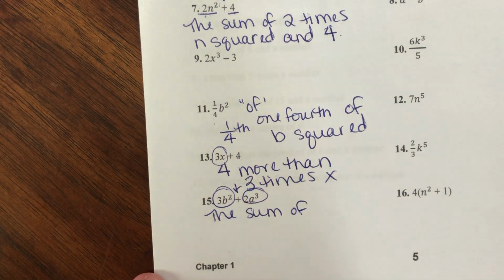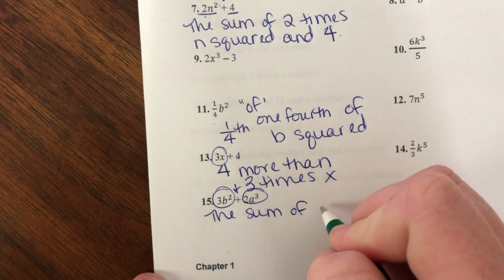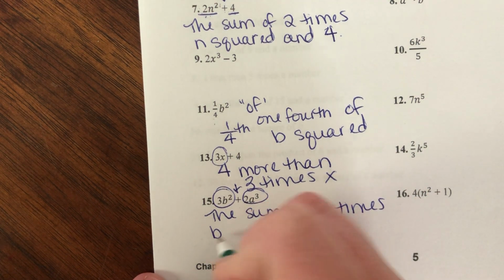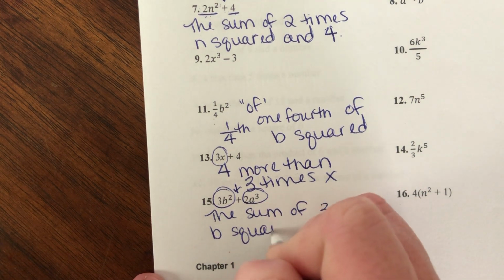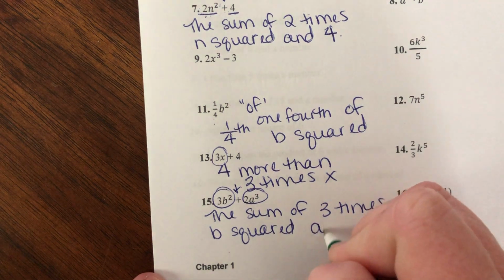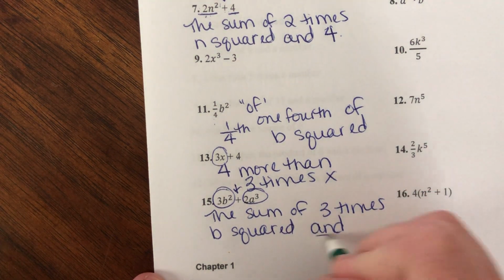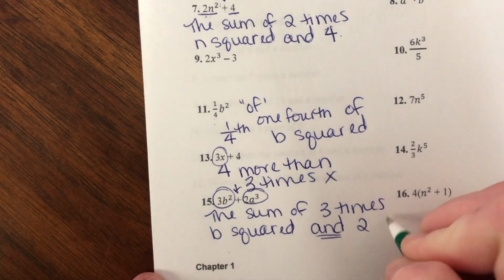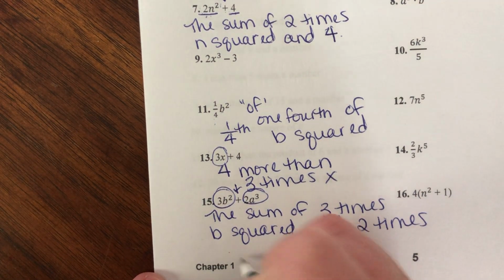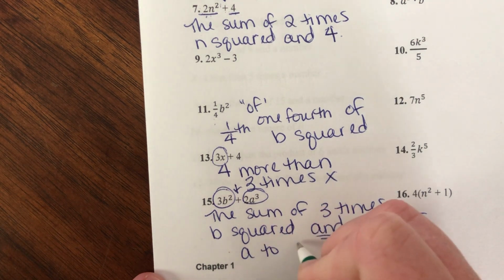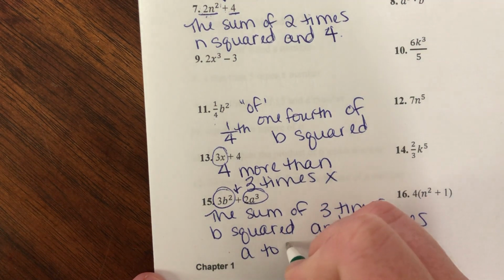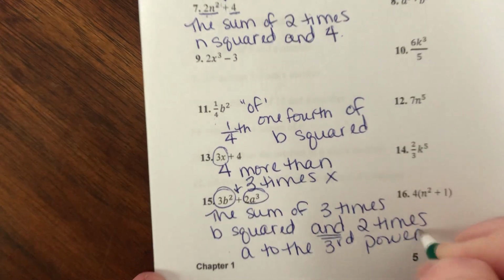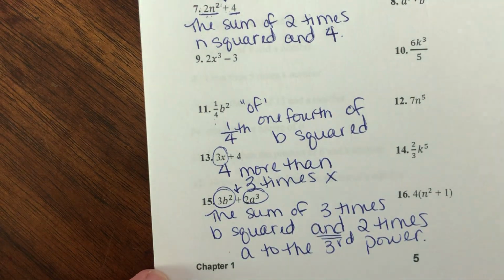So I'm going to say 3 times b squared, that's the first thing, and then I list the second thing, 2 times a cubed, or I'm going to say to the third power. You could have said cubed. That would have been faster.